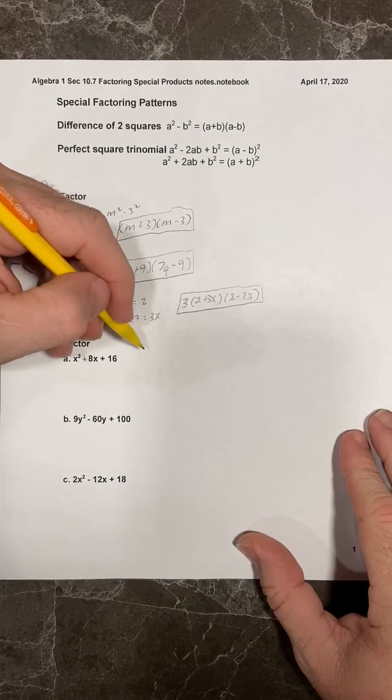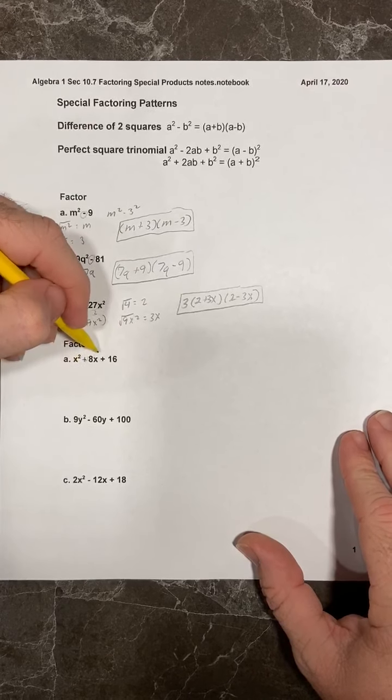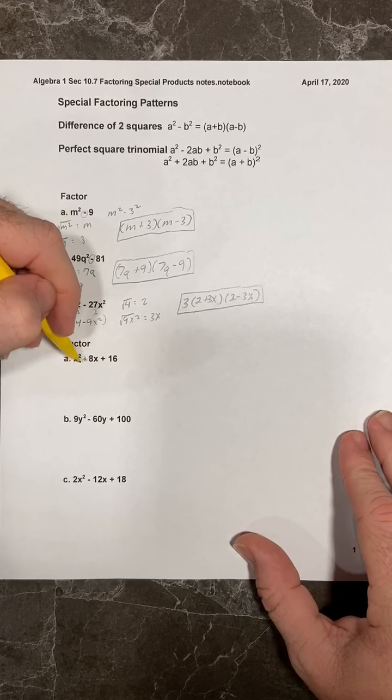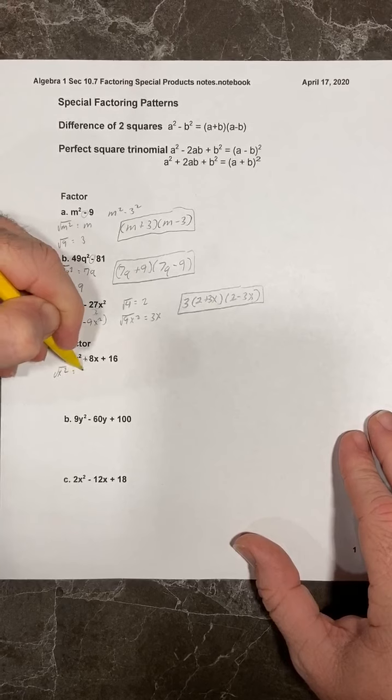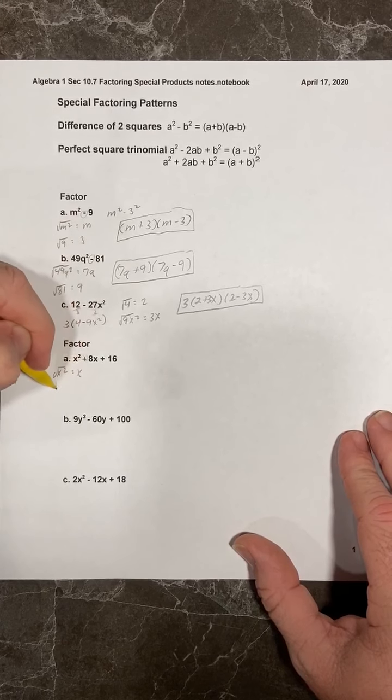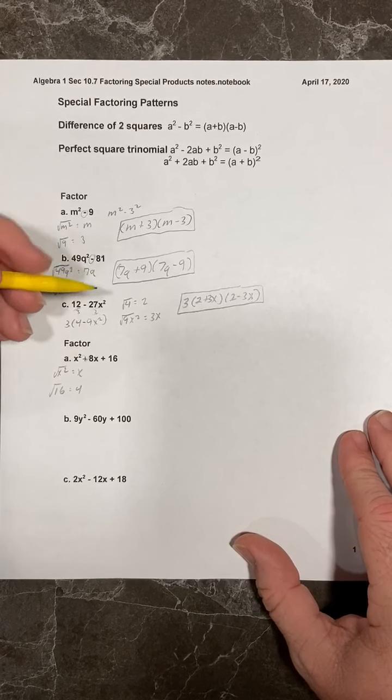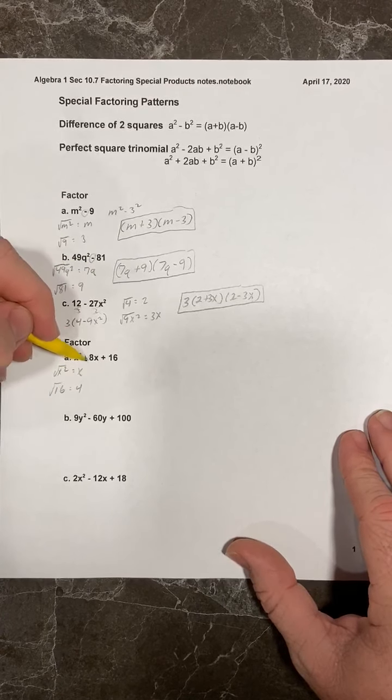All right, so check the first term and last term, see if they are perfect squares. X squared, you can take the square root of that, and that gives us x. 16, which is the last term, square root of 16, 4 times 4 equals 16, so that's 4. So those are perfect squares.